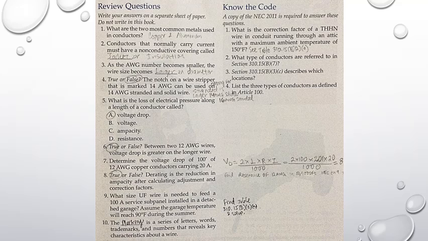That's your ambient temperature. So we match the 90 degrees C wire type rating with 150 degrees Fahrenheit, which is towards the bottom, and that gives us a correction factor of 0.58.